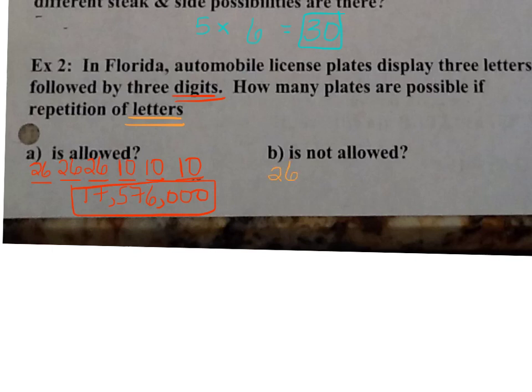So let's say I choose letter A. Then for the next one, I've already chosen A. I can't use it again. This time, I'm going to use B, or another letter. So I'm down to 25. Then I'm down to 24. Now, it doesn't say anything about digits being repeated, so I still get 10, 10, 10 for digits.